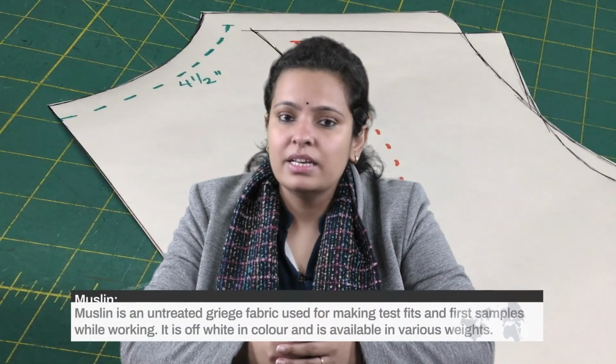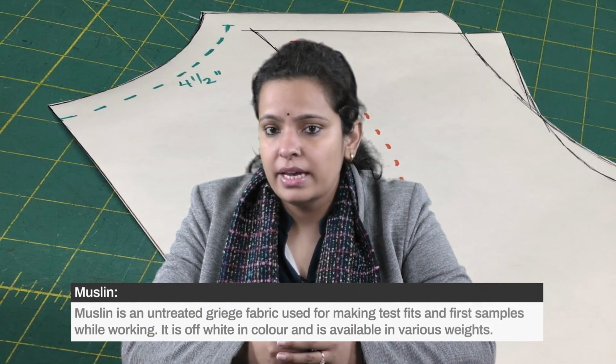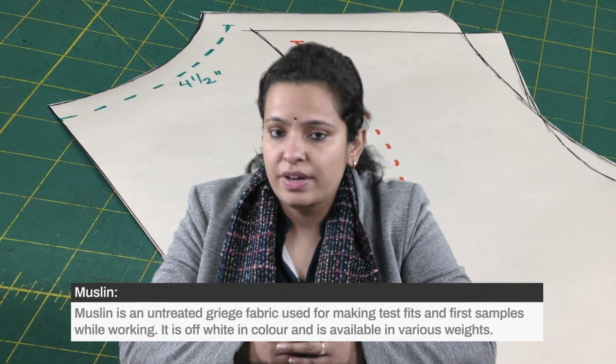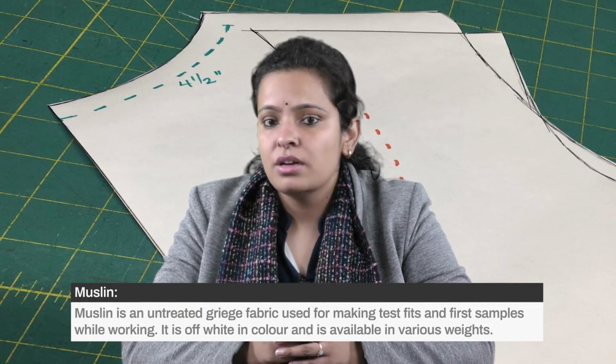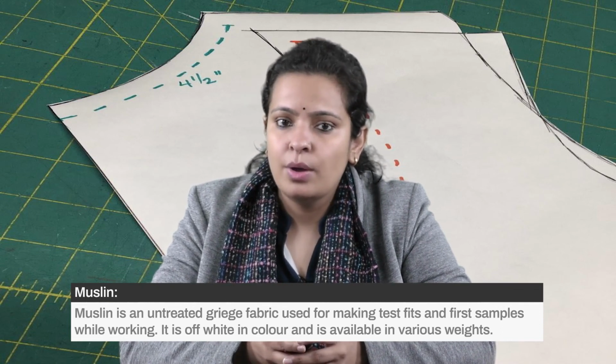Muslin is an untreated cotton fabric used for making the test fit and the first sample while we are developing a pattern, and it is off-white in color and available in various weights.